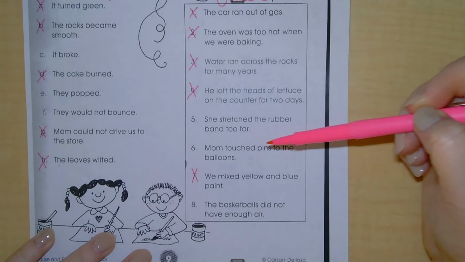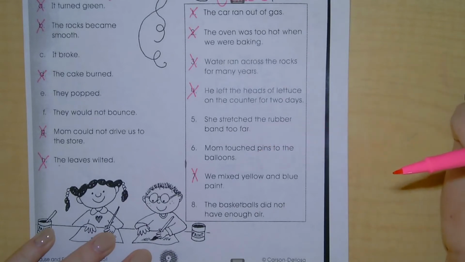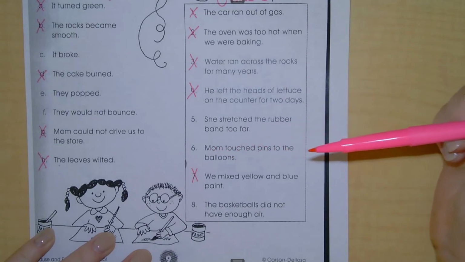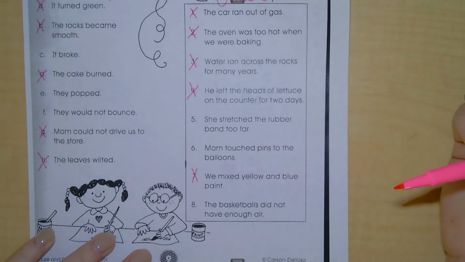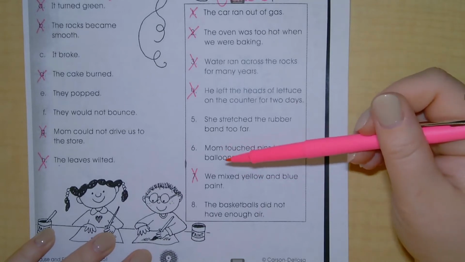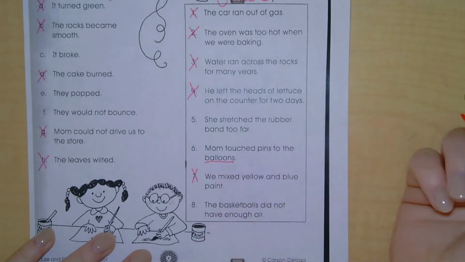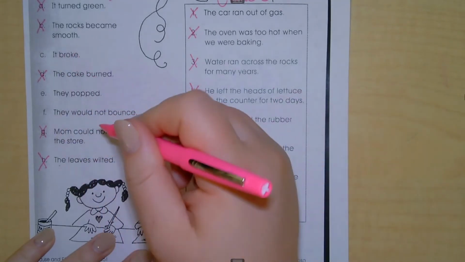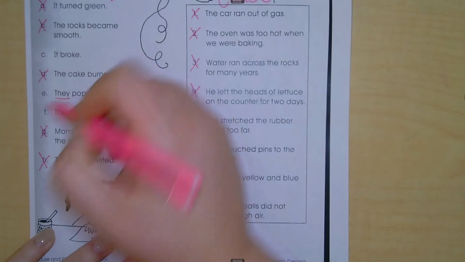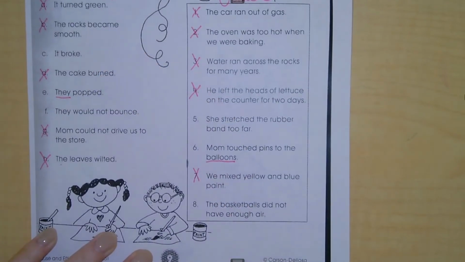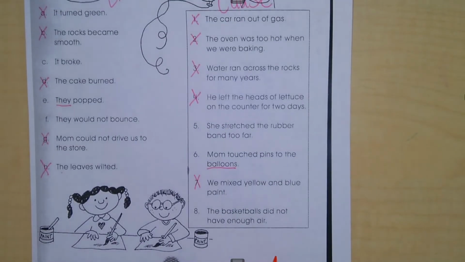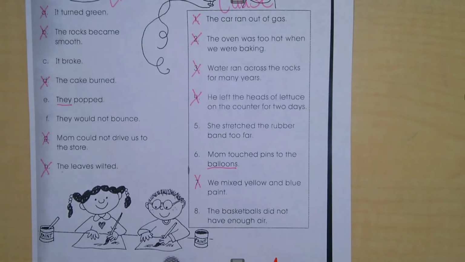Mom touched pens to the balloons. What would happen if you touched pens to the balloons? Balloons is plural. See the S? They is plural.